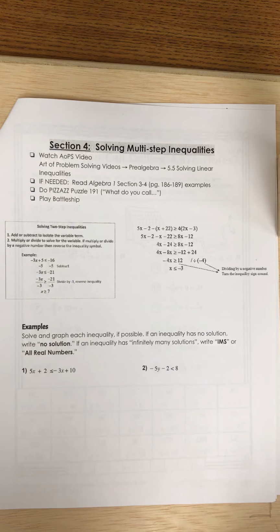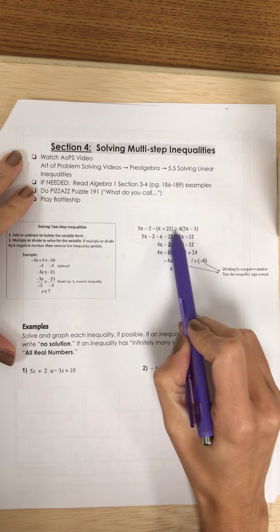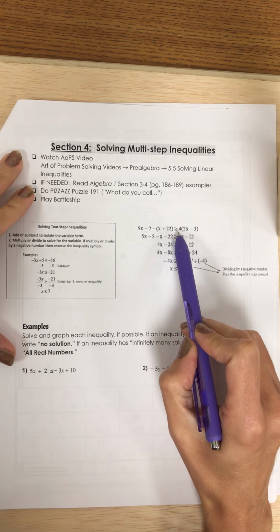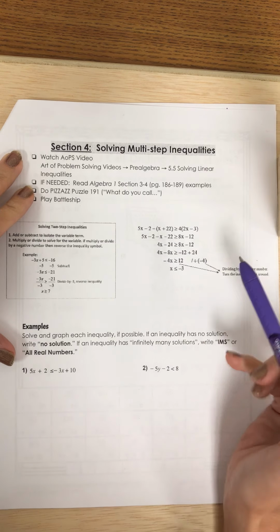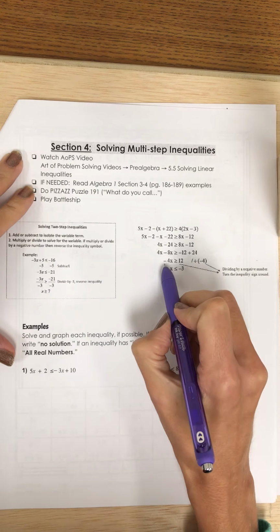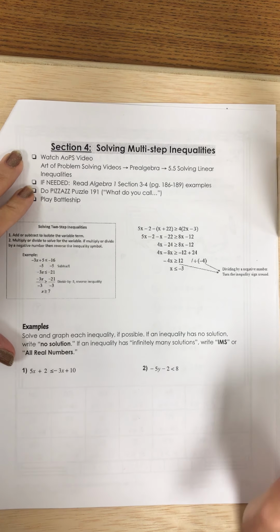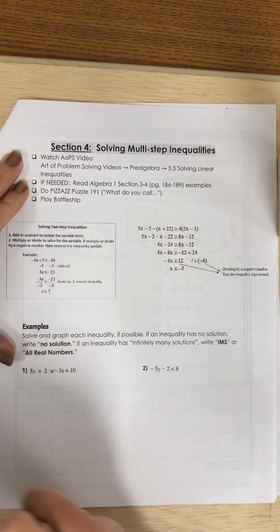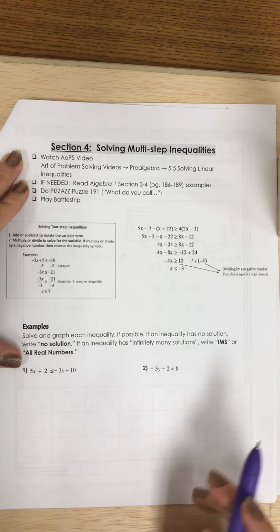All right, we're on section 4, solving multi-step inequalities. Just a reminder that when we're solving inequalities, basically we're doing the same thing as if our inequality were an equal sign. The only difference, the big difference, is that when we are dividing or multiplying our entire equation by a negative, then we have to flip the inequality sign. And you can watch your AOPS video for an explanation on why that is. But let's go ahead and go over some of our examples.